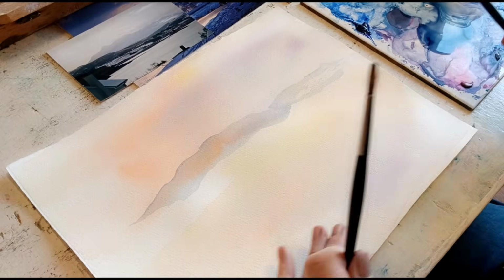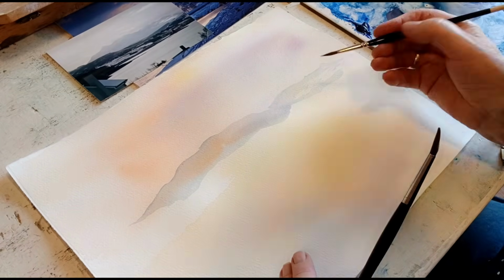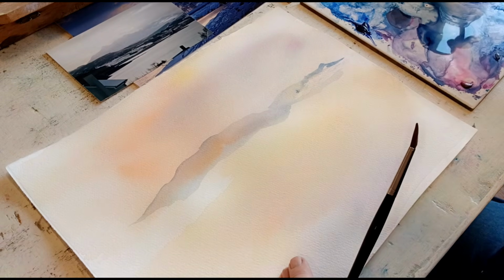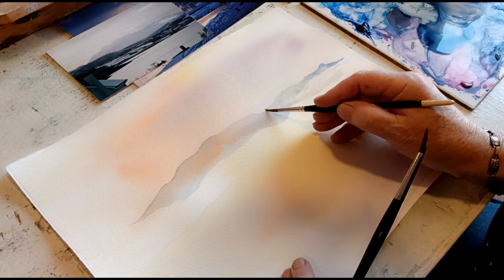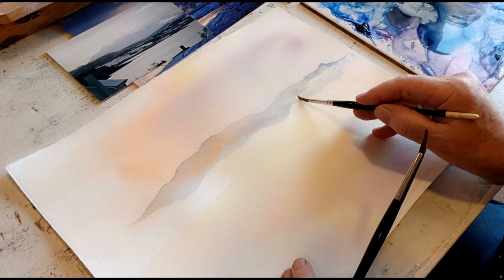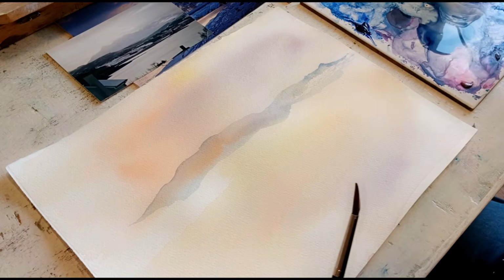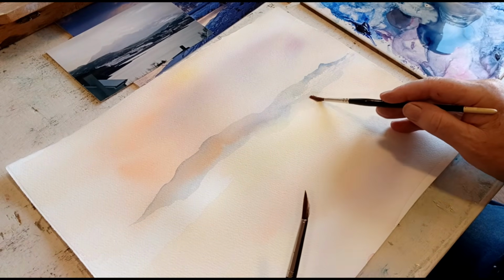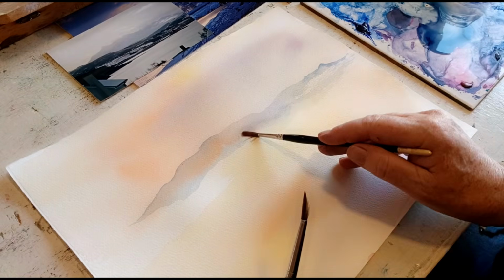If we have any harsher lines that we don't want, at this point you can take your mop brush and just wet the area and use a smaller liner brush to add more colour where required. We don't really want harsh lines, we just want gentle blending along the lower edge of the colour.